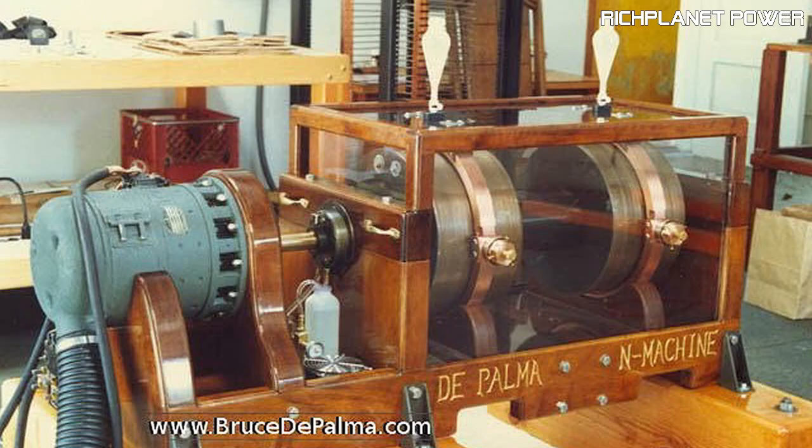If we just consider De Palma's later machine pictured here, it is possible to put two end machines, just like this part here, two of these on the same shaft.